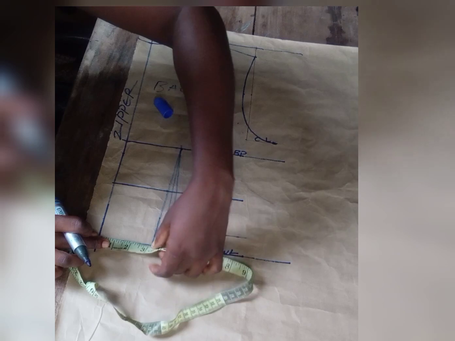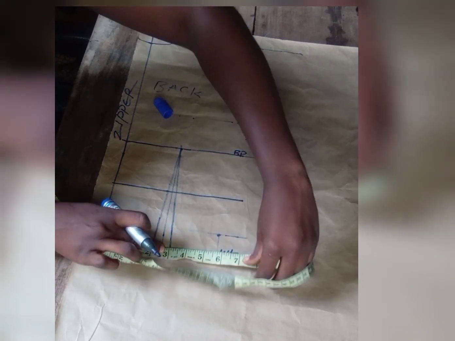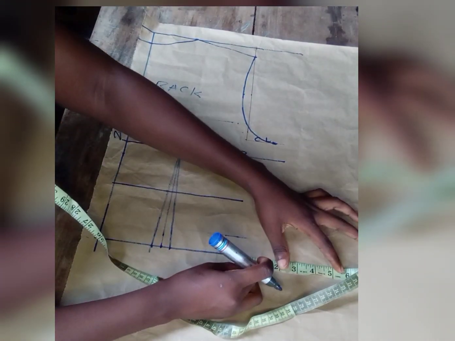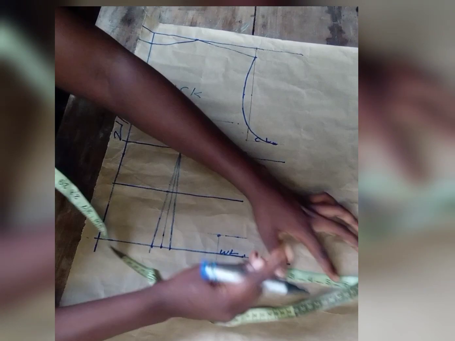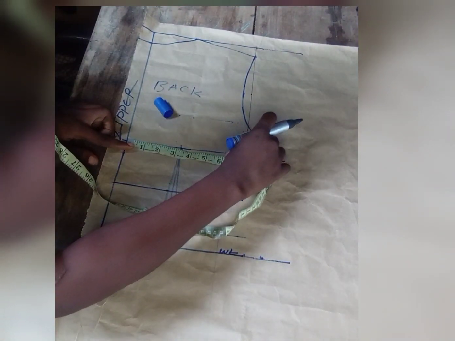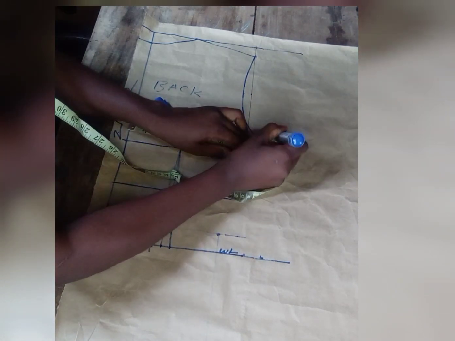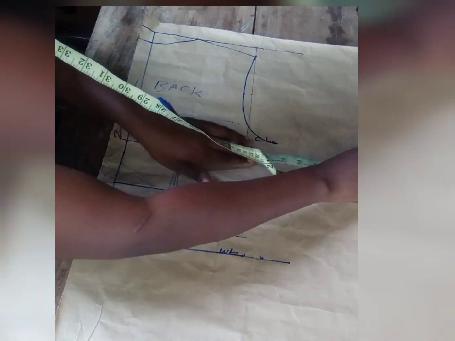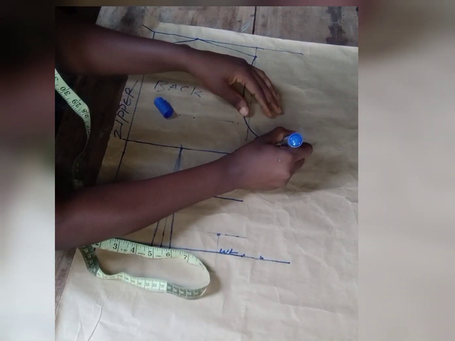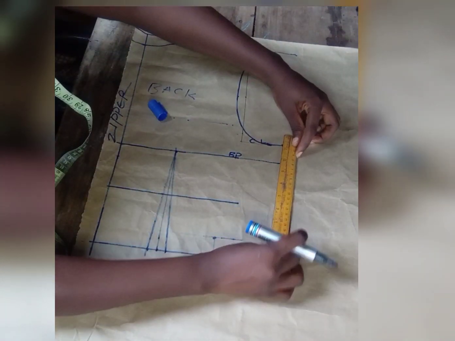Then on this dart leg, I'm going to take it to the other dart leg and take my 7 1/4 inches plus my 1 inch. Then I'm going to do the same thing for the bust line, which is the chest line. The chest line is 37 divided by 4, 9 1/4, plus 1 inch sewing allowance.